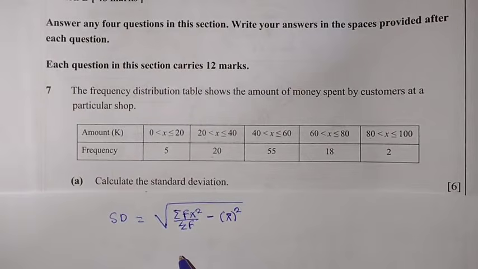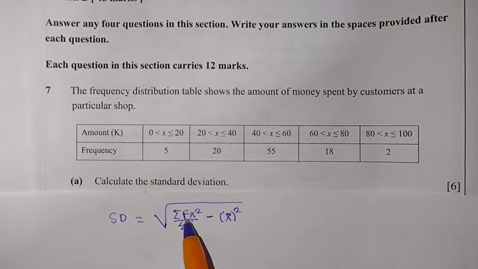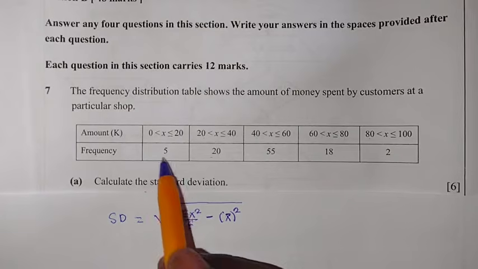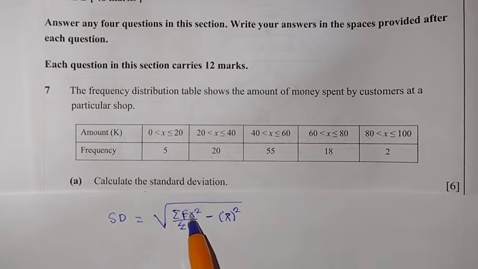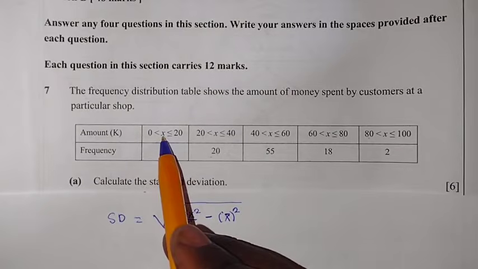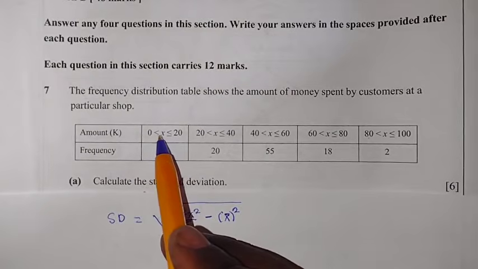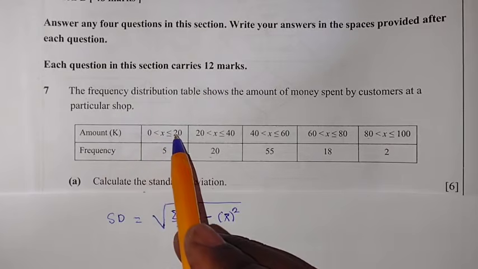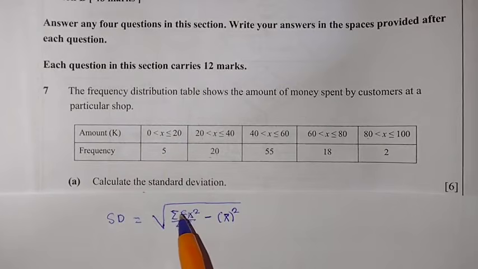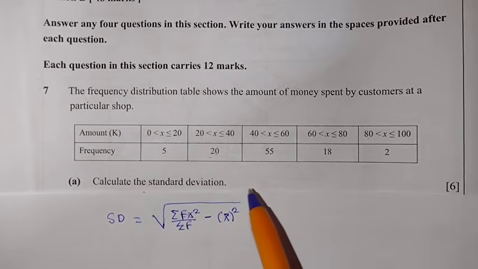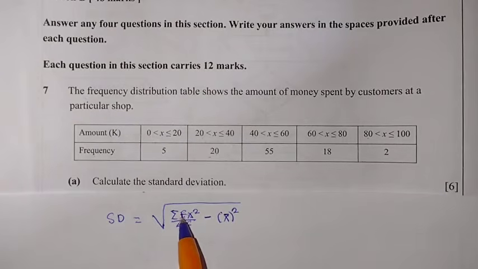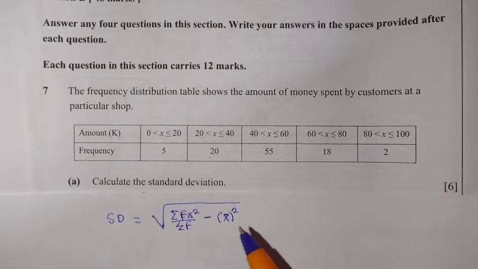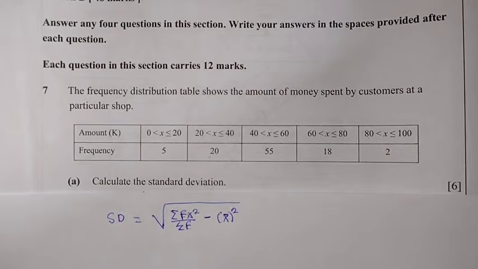We are going to draw the table, and that table must have the column for f, which is the frequency. It must have the column for x, and this x is the midpoint. When you add 0 plus 20, you divide by 2, you get a 10. So the x here represents the midpoint. Then the table should also have the sum of fx squared and the sum of f. Let's look at how we can now draw our table.